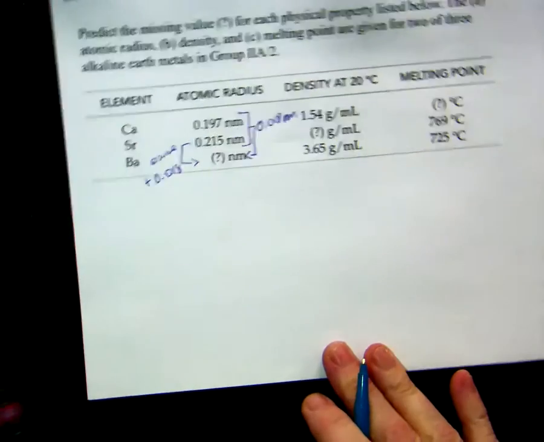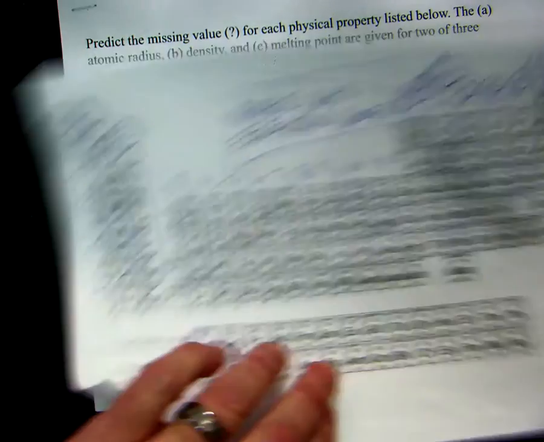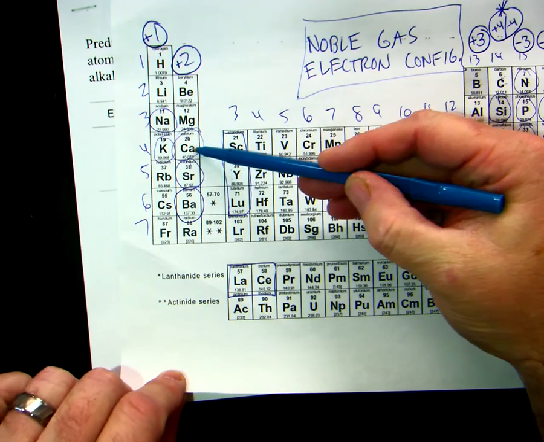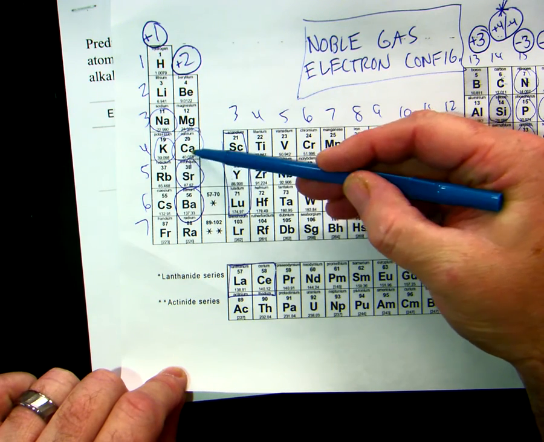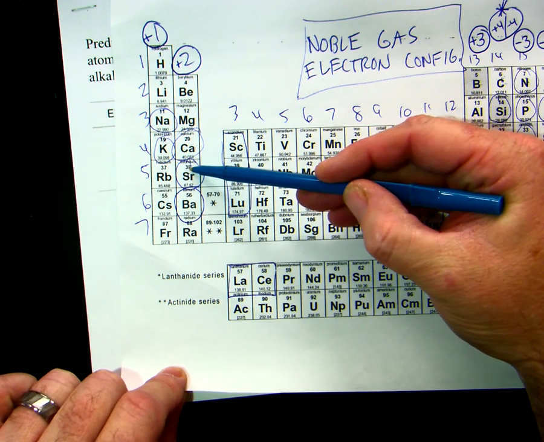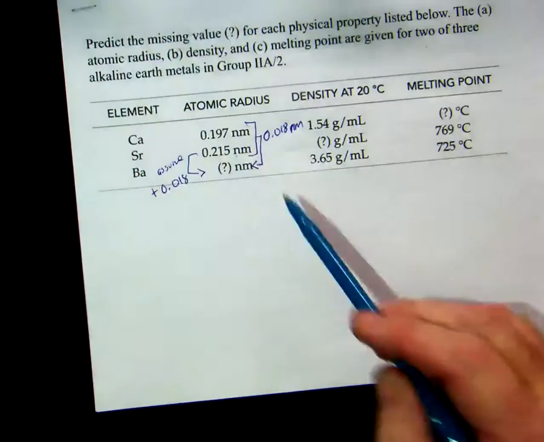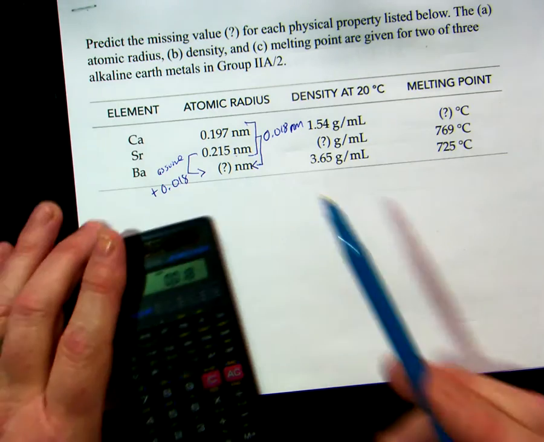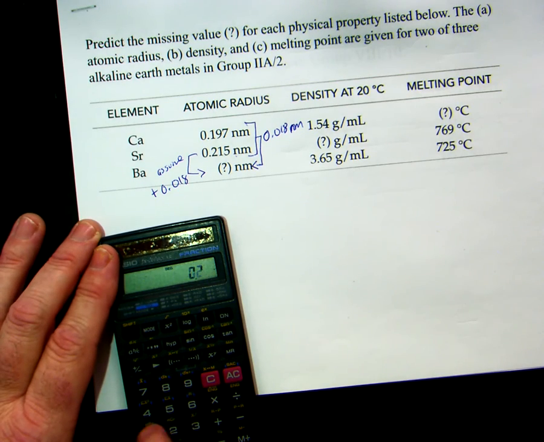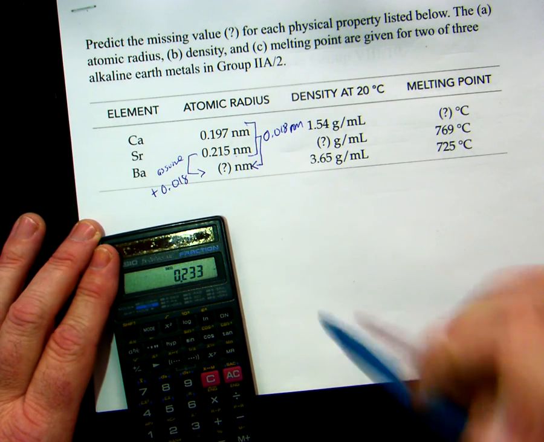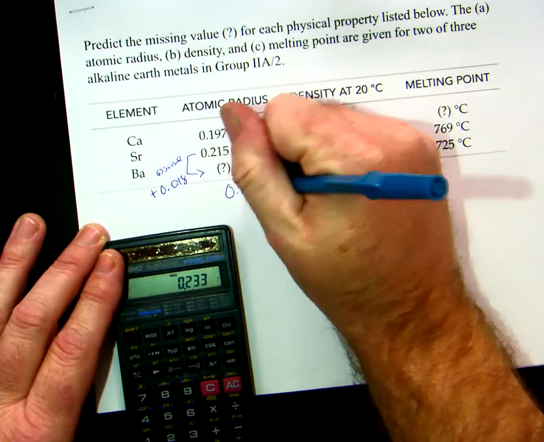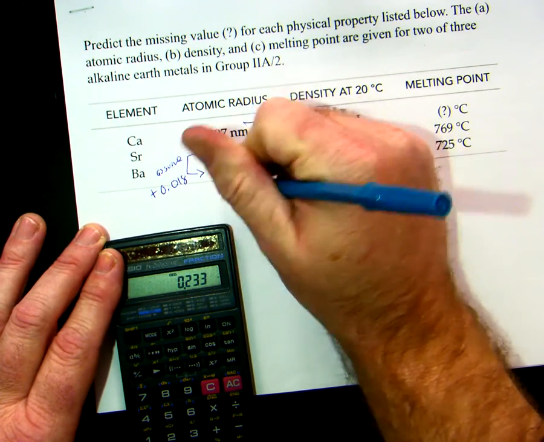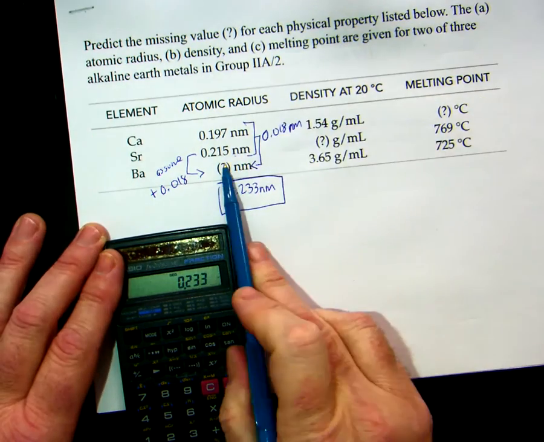So again, all we're saying is that because these metals are in the same family, if the difference from here to here is something, we would expect that same difference from here to here. So the difference from here to here is 0.018, so we'd expect that same difference here. So we would predict that the radius would be 0.233 nanometers for barium.